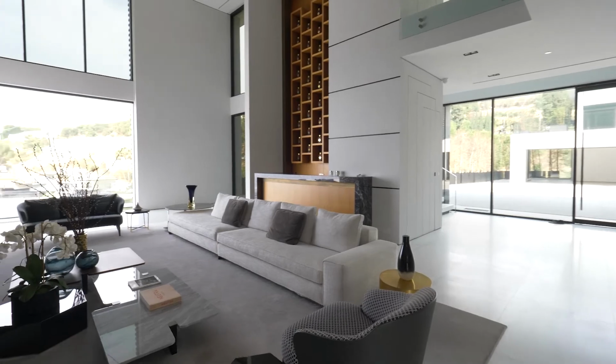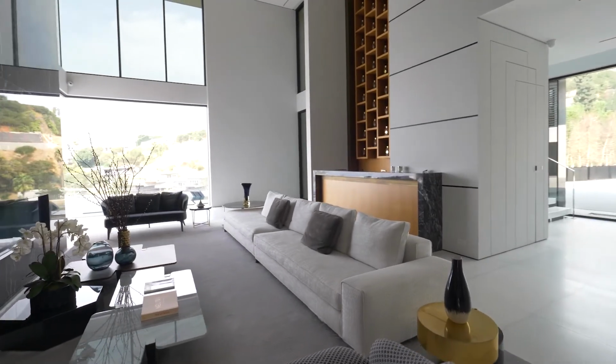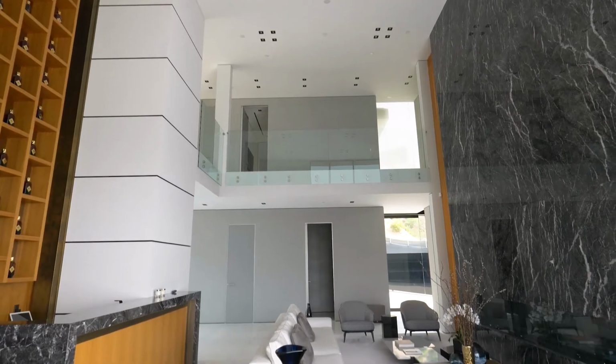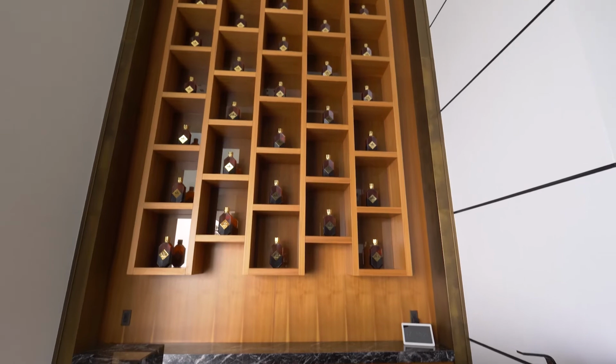So today we are in a gorgeous home in West Hollywood, California, up in the hills overlooking the city of Los Angeles. Now this house can be yours for a measly $120,000 per month or $26 million.